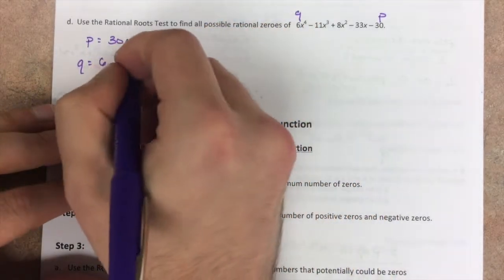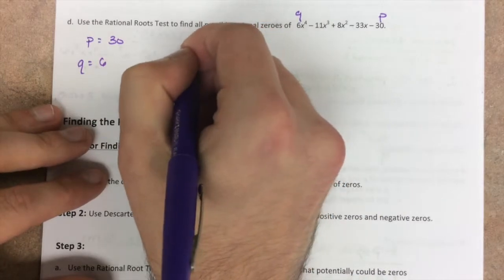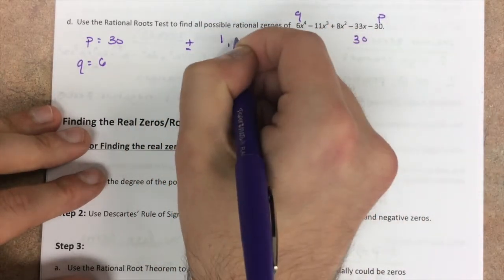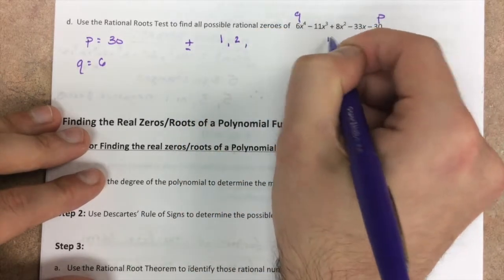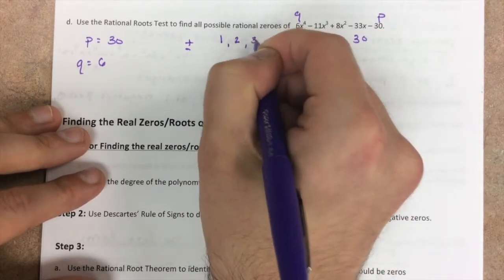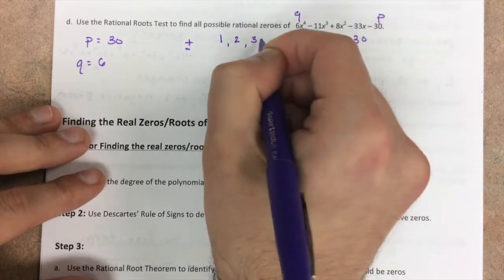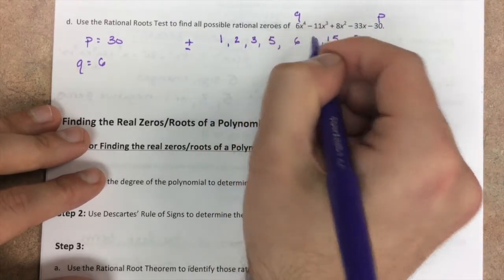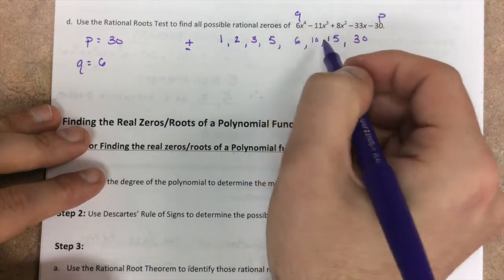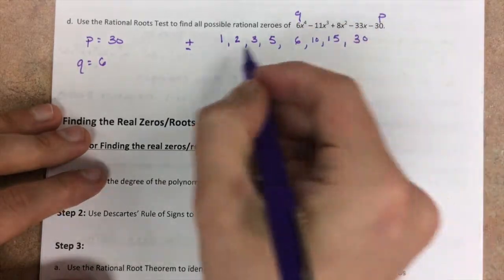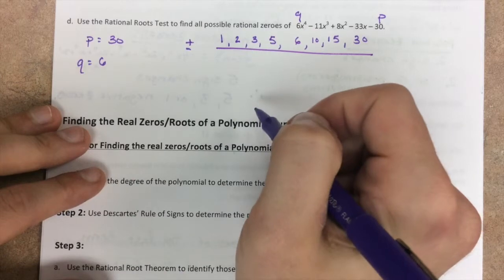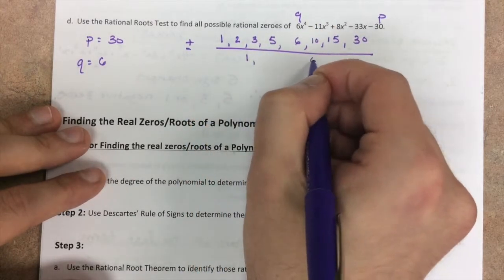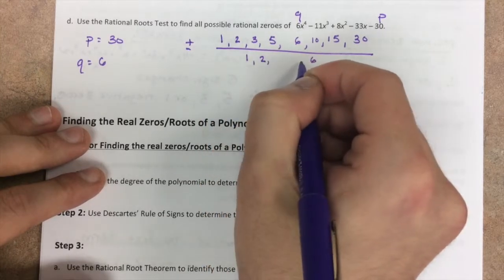So here, factors of 30 are plus or minus 1, 30, 2, 15, 3, 10, 4 doesn't go into 30, 5, and 6. All over factors of 6. So 1, 6, 2, 3.